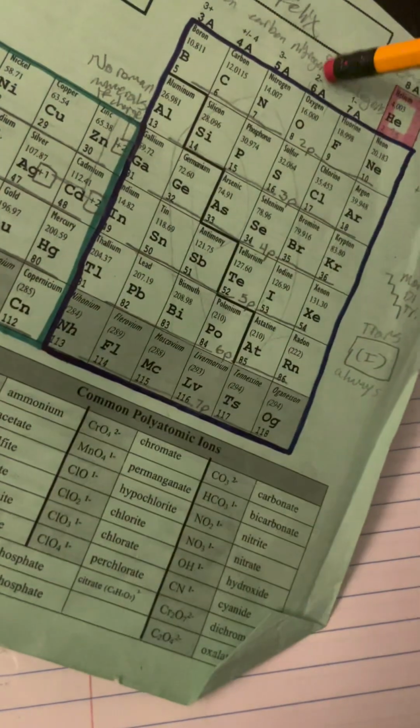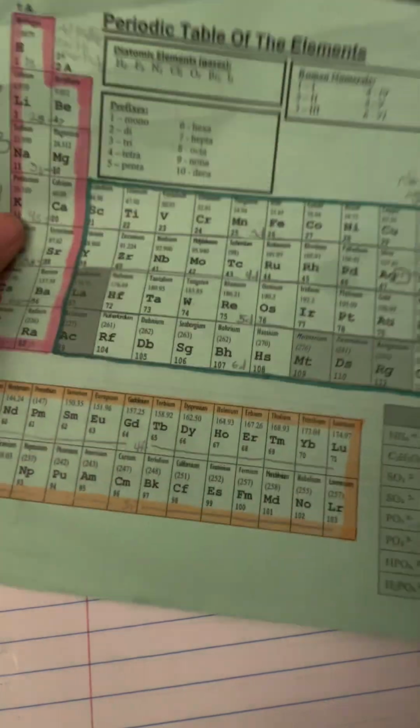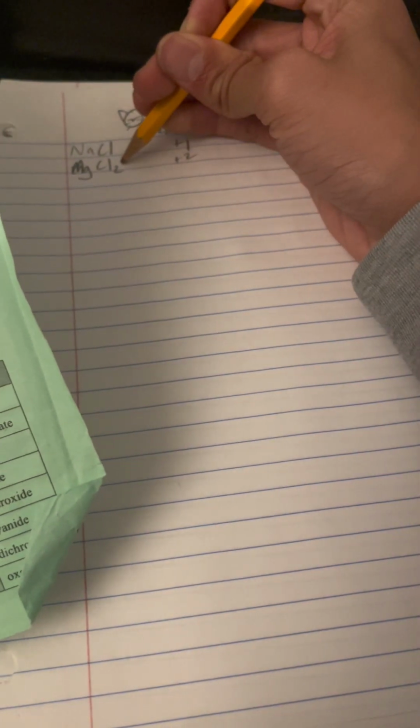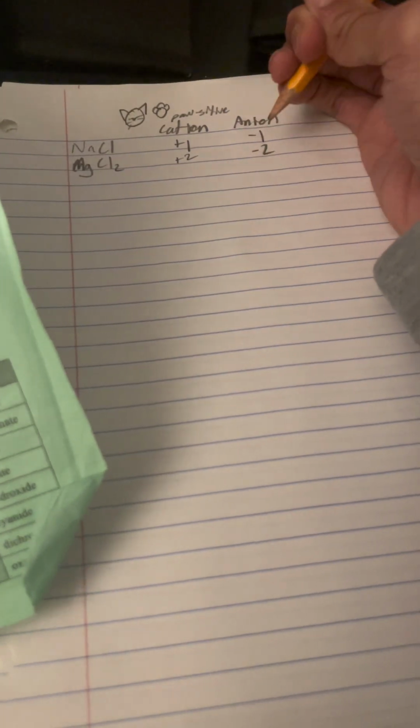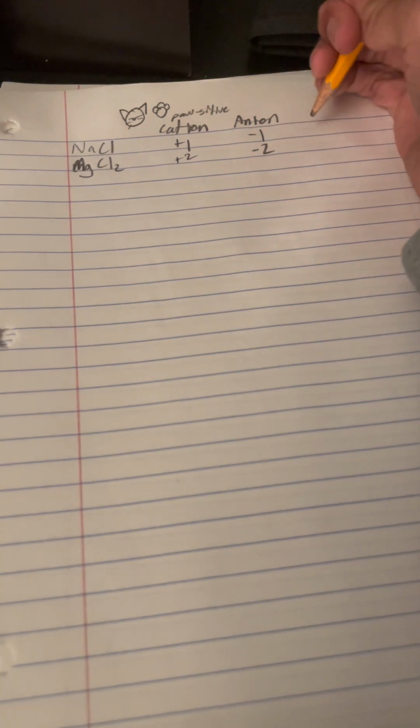And since Cl, as from the last one, has -1, since there are 2, that would mean there are 2 anions. So the cation and the anion always have to equal.